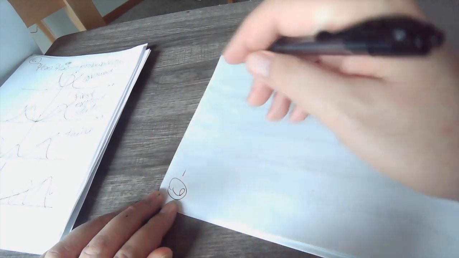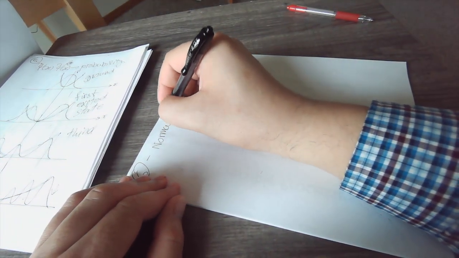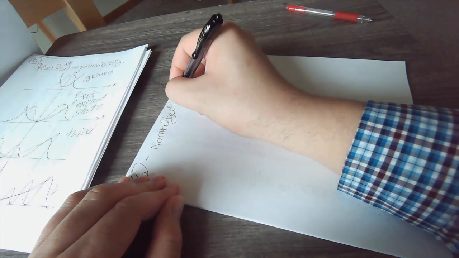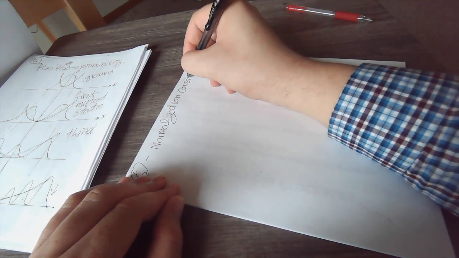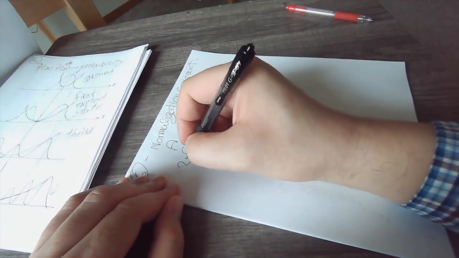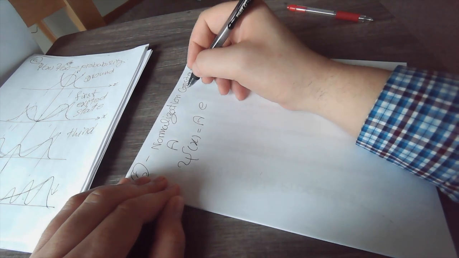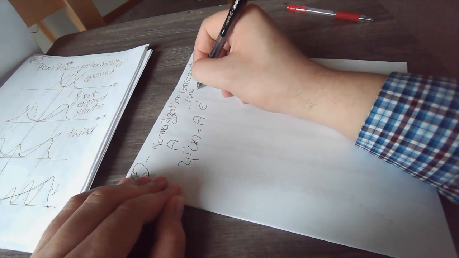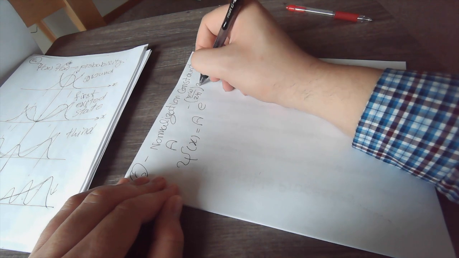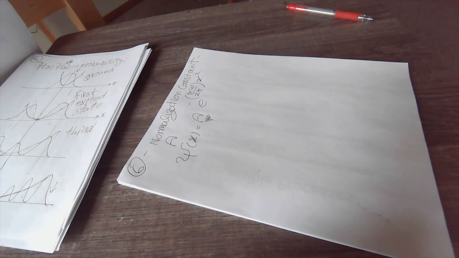And this is page number 6. So we will try now to get something called normalization, the normalization constant, which is A. We know that the harmonic oscillator equation psi of x is equal to A exponential minus m omega over 2 h bar times x squared. We will try to figure out A. How can we do that?